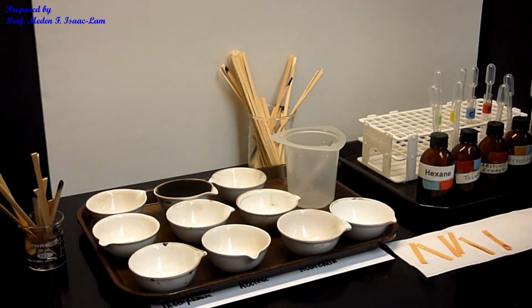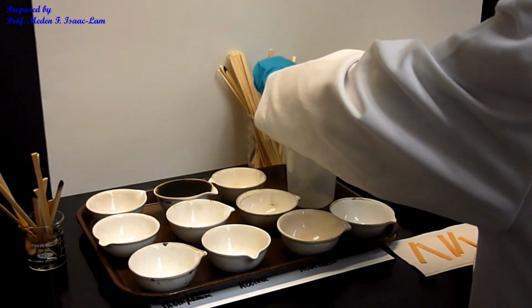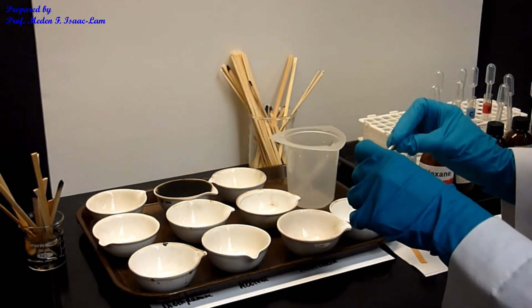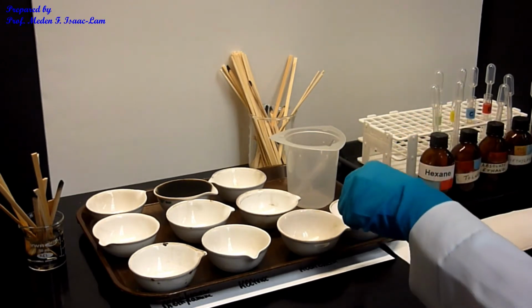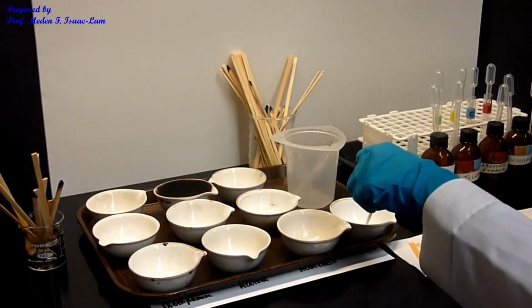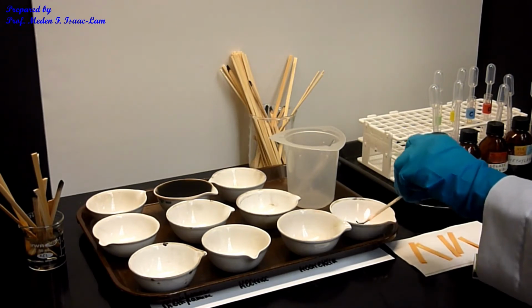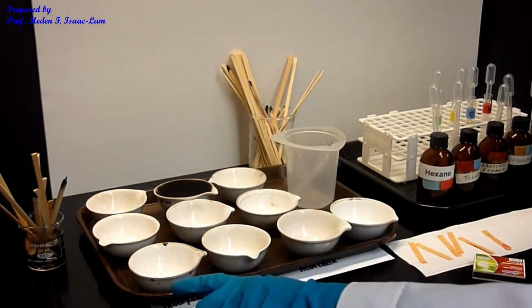So now flammability of that sample should be similar to the result earlier. Okay, so I don't see any. It's not flammable. All right. So that's done. That's A, B, C, D.